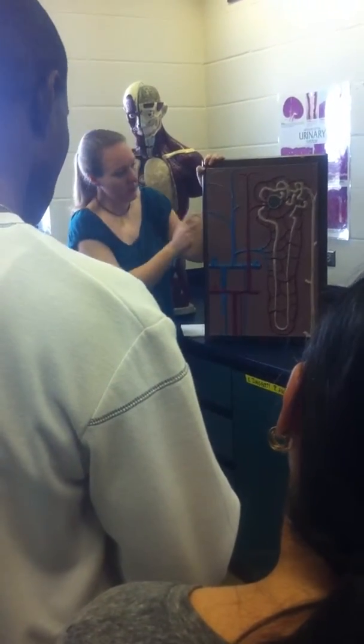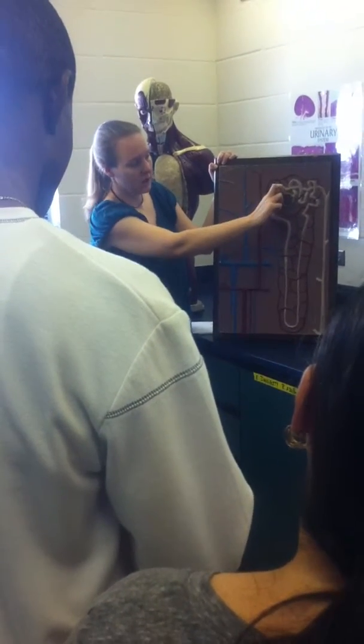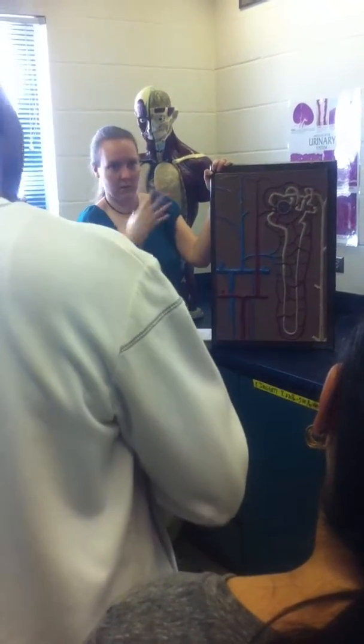The Bowman's capsule is the outer portion of the glomerulus. So that's the next thing on your list. The actual surrounding portion is the Bowman's capsule. It's the capsule that surrounds the glomerulus.